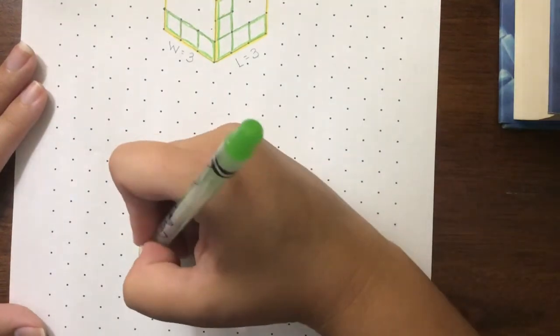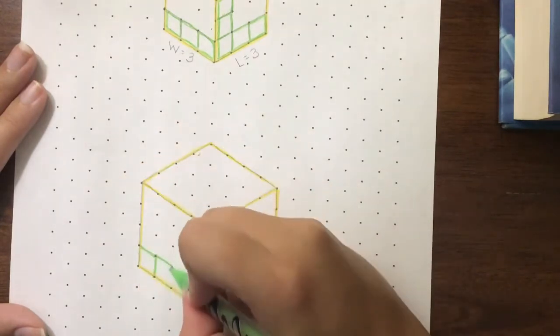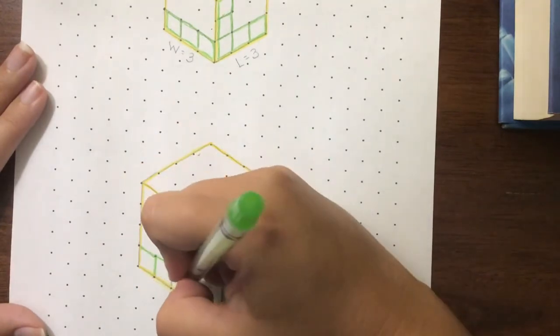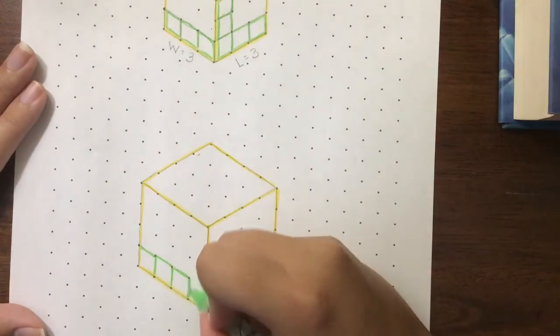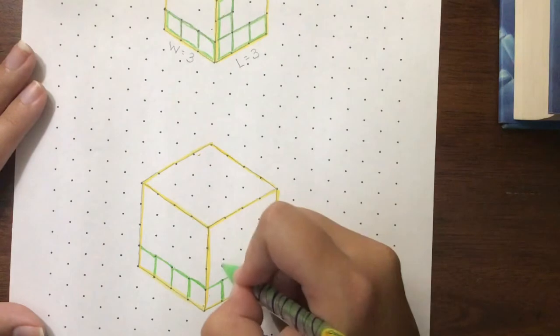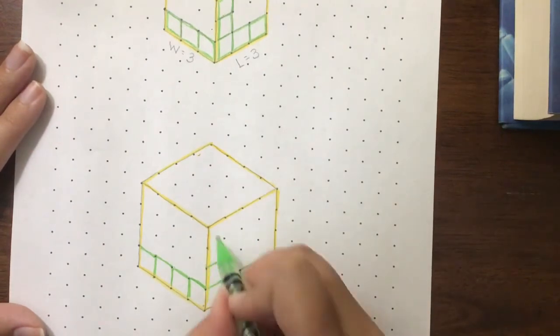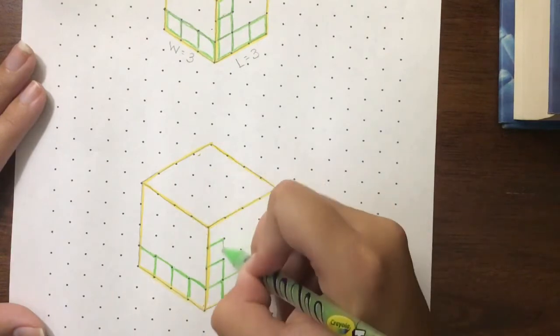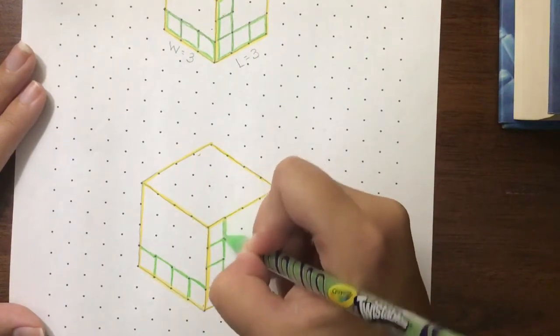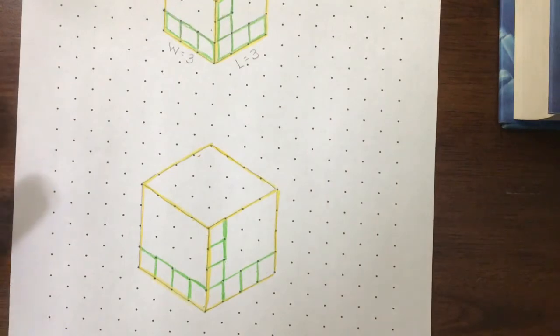And with the width, there would be 4 cubes across. And with the height, there's already 1 on the base of the prism. And then so there are 3 more added to the top. And I'm going to label my dimensions. This helps make my visual stronger.